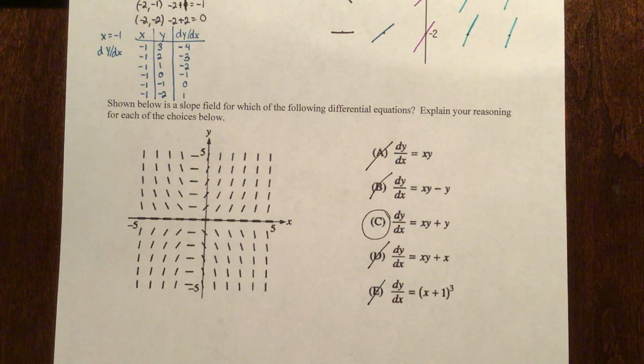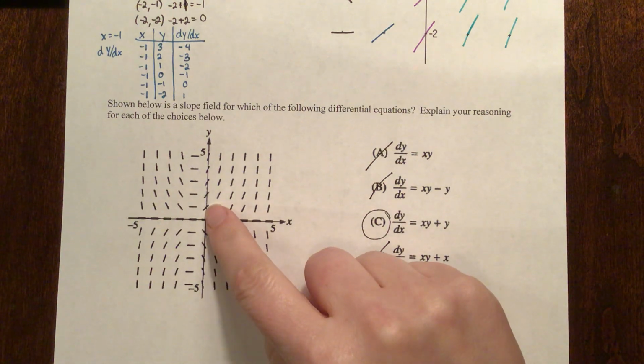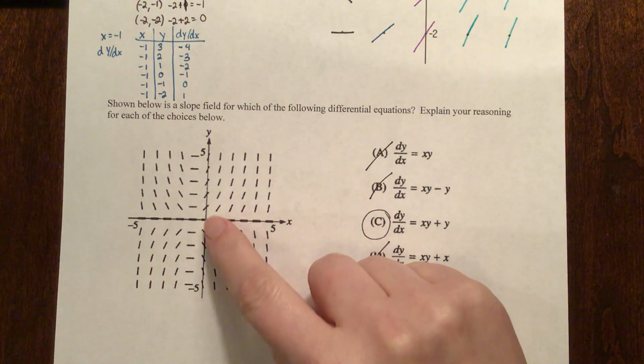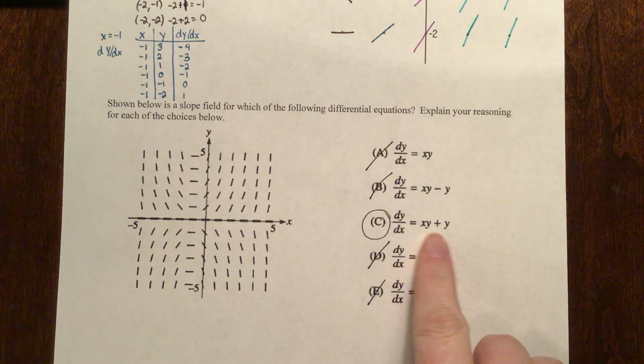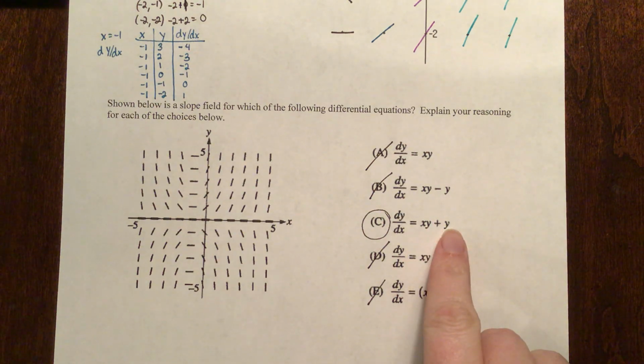Okay, you can test other spots, but the best ones to test are 0. Where are the slopes 0? And then just see if the x and y values actually make that work out. If you test out, it looks like probably we get 1 at 0, 1. So plug in 0 for x and 1 for y. We get 0 plus 1 is 1. Fantastic.